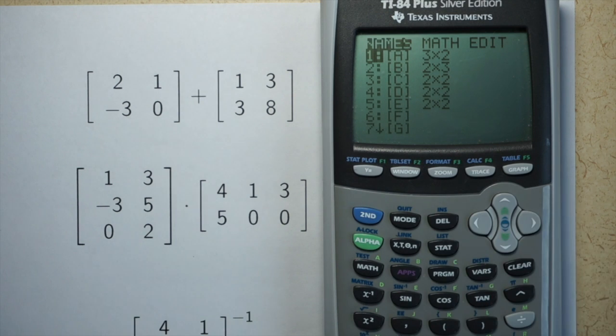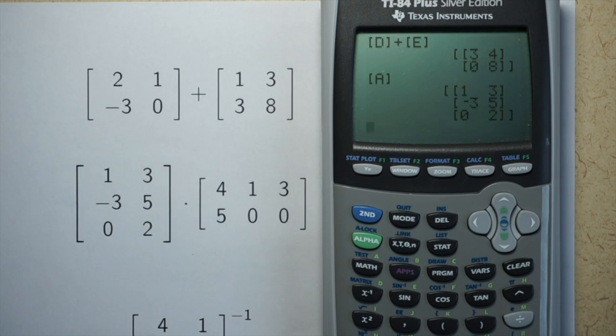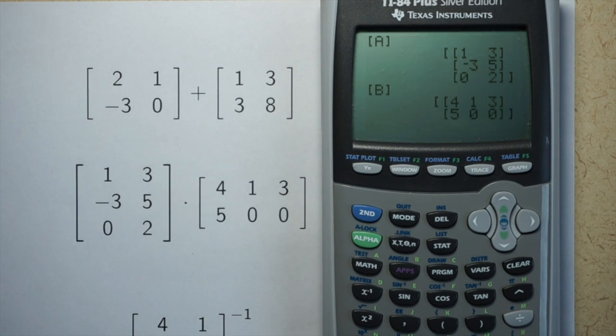For multiplication, I want to try this problem here, and I already have these two matrices entered in spots A and B. If I hit A and enter, you'll notice that this is the first matrix. I already showed you that. And then B and enter, this is the second matrix I want.